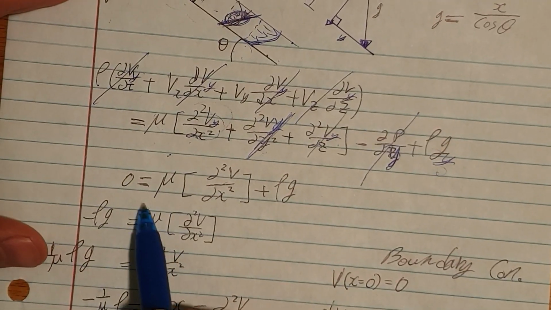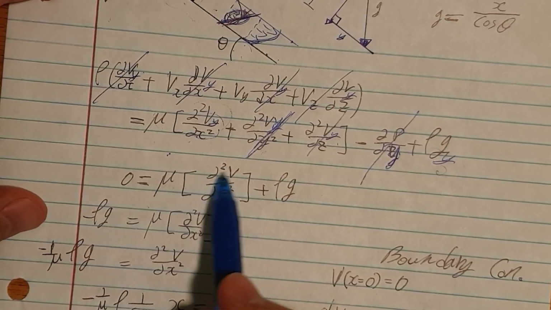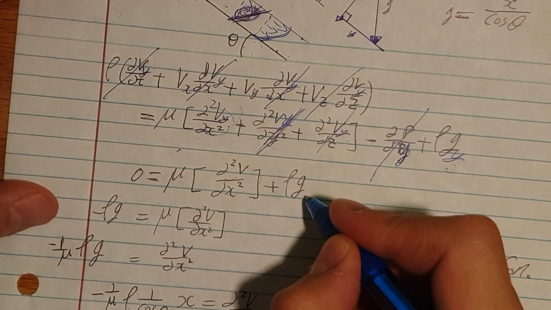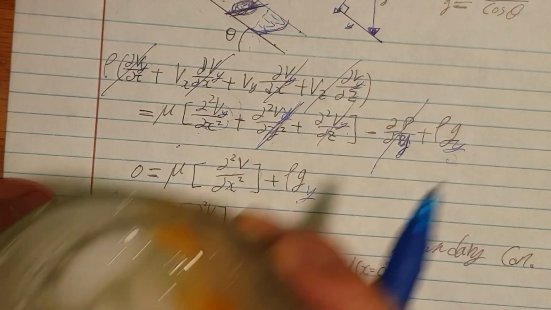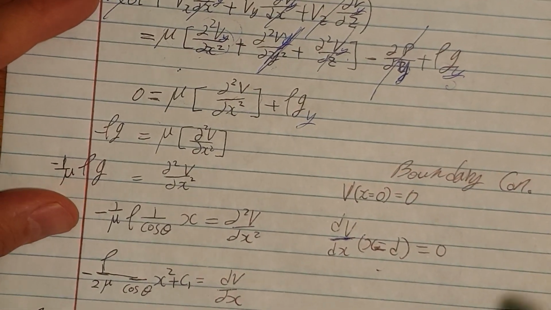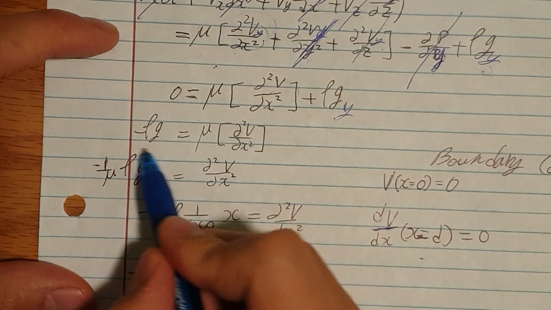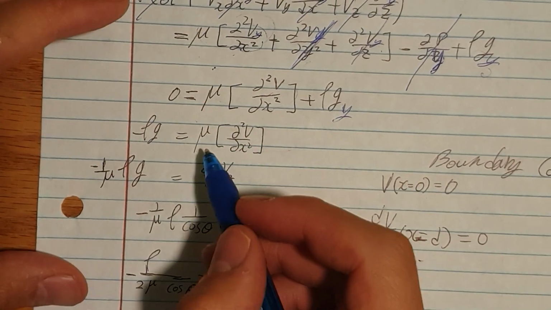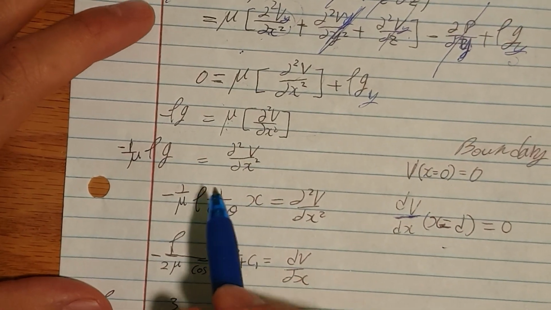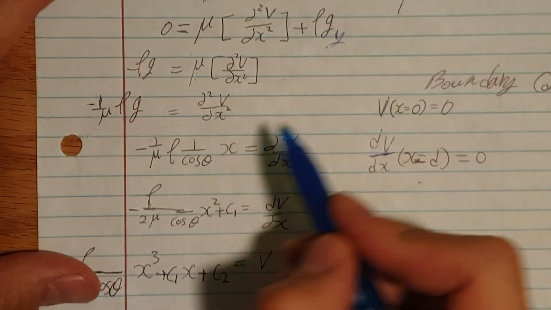What we have resulting is 0 on the left side with mu times the double derivative, and density times gravity. We're going to move this to the left, and we have this. Before we take the integral, we're going to divide by mu, which is viscosity. And this is what we have.